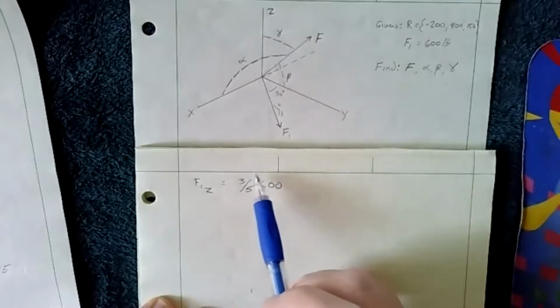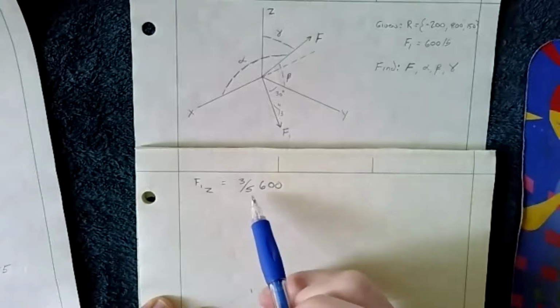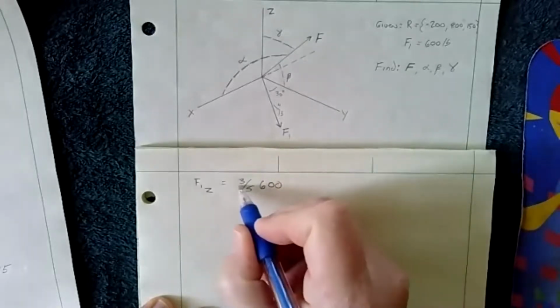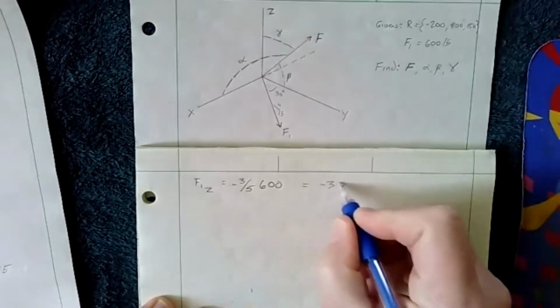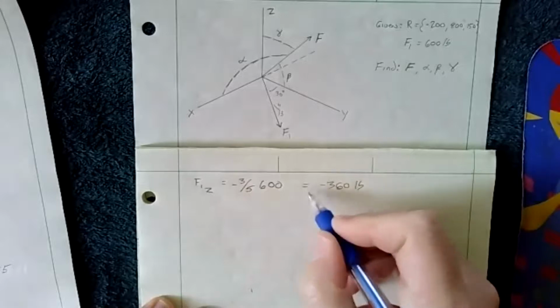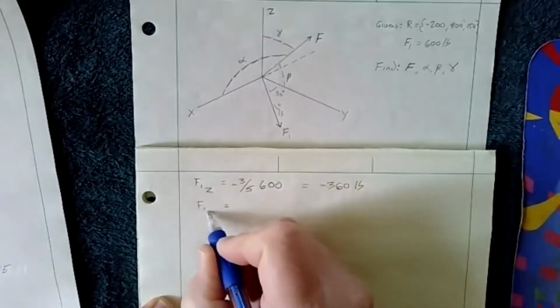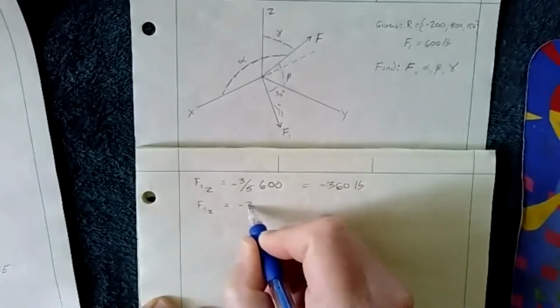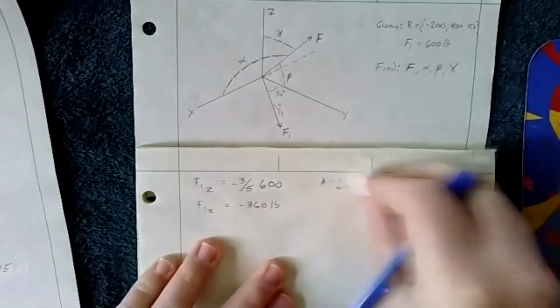It would be the same thing here. So that gives us a value, and it's negative: negative 360 pounds. I should have written it here, so F1Z is negative 360. All right, pretend that didn't happen.